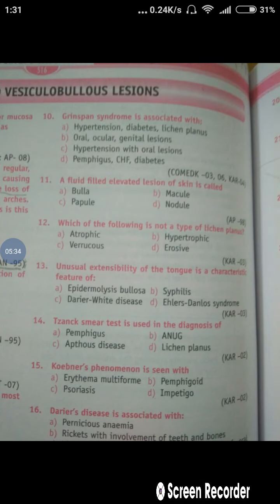You can learn this. It's a silly trick, but I think you will be able to remember. Next question is question number 16.